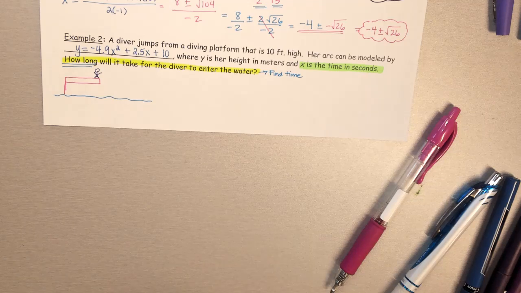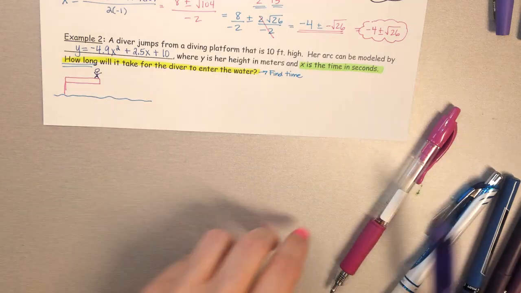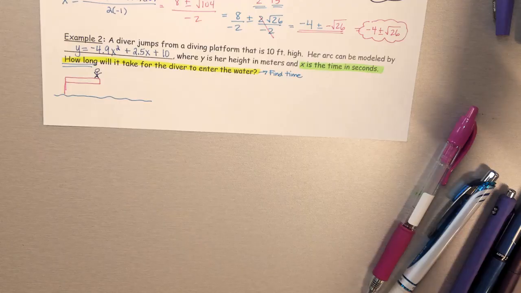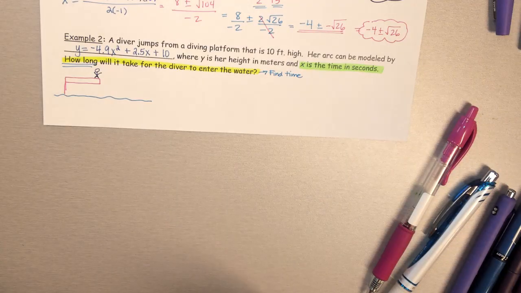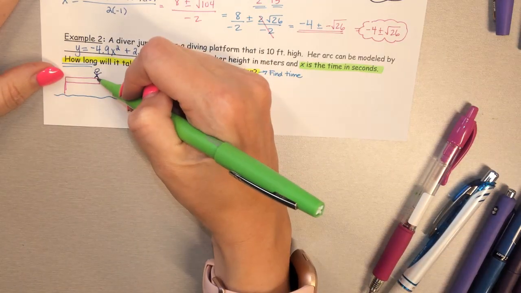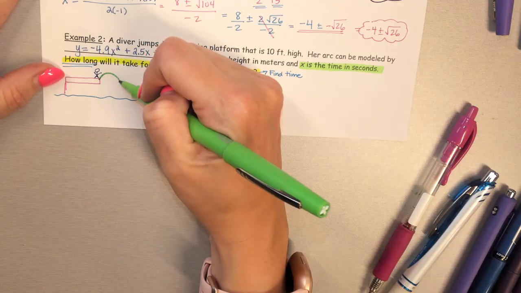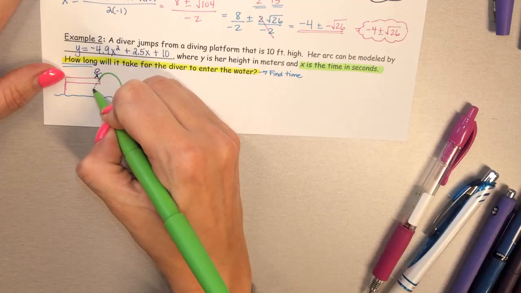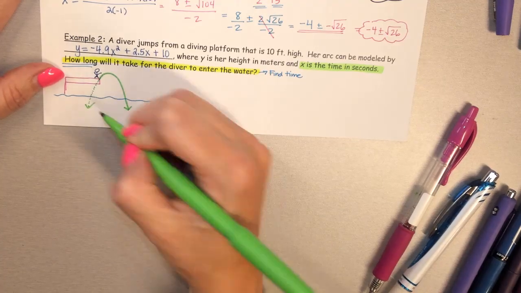So when you are looking for your value, it's going to be the x, and x is whatever you can plug in. All right, and then let's model the quadratic. That's what we have here, a quadratic equation. Okay, so they jump, they hit the water, they follow this parabolic form.